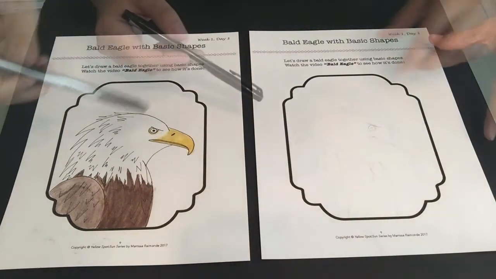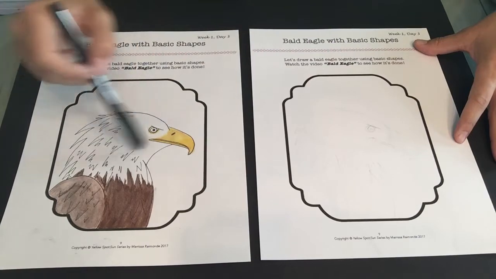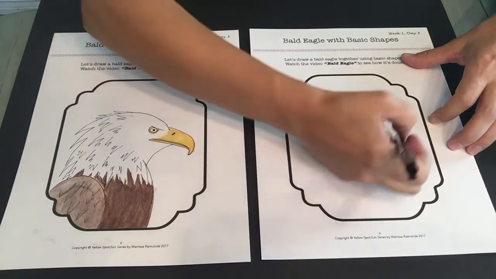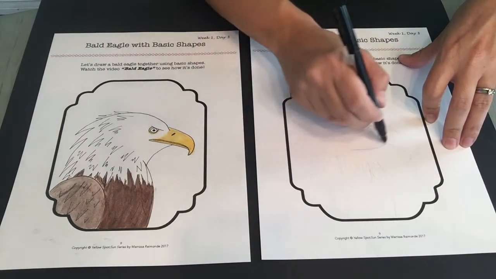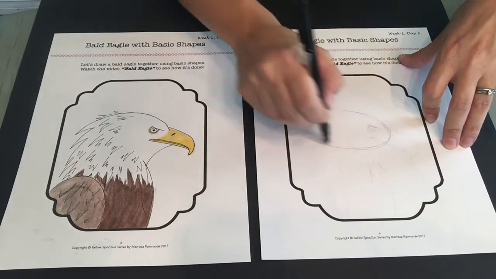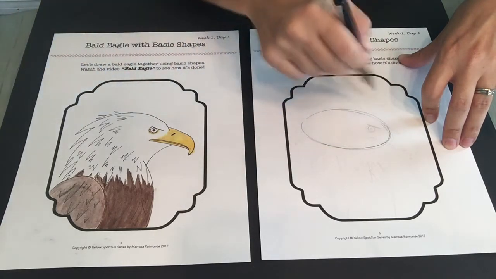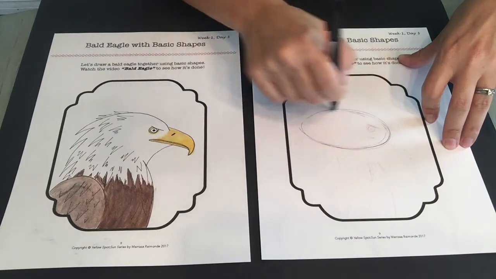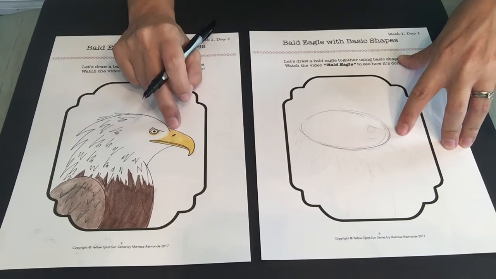So let's get started. The first basic shape that we're going to draw is an oval for the head. Now with your pencil, it's okay if you draw very lightly with your pencil lines. I usually just kind of go around a couple of times. Now I'm drawing with a pen, so I can't erase, but I did draw with a pencil over here, so I could erase. So you can erase as well. So I'm just going to kind of draw a couple of times around just to kind of get the shape of the oval.